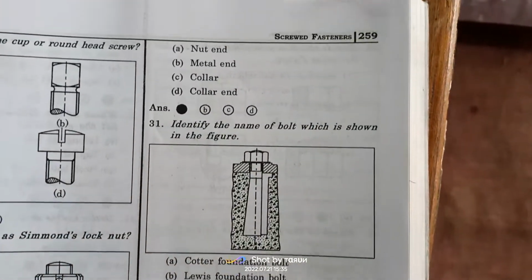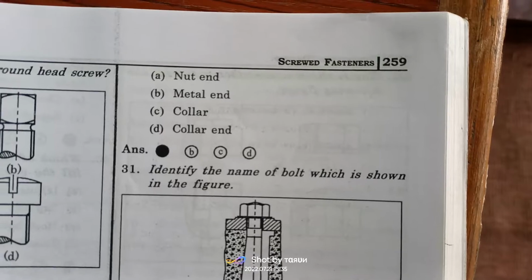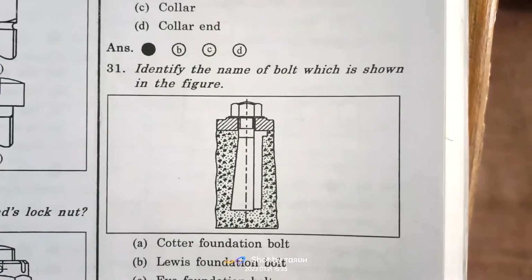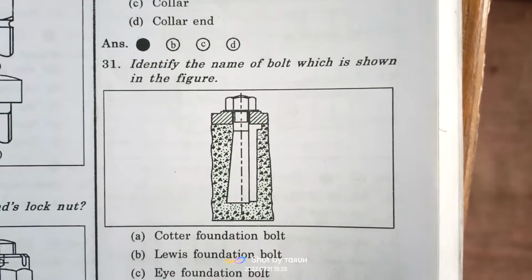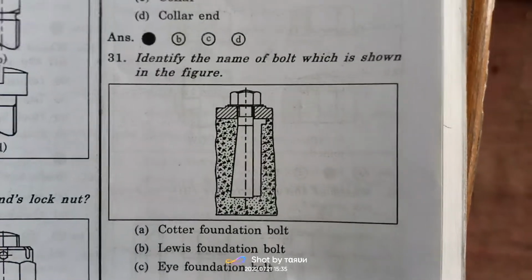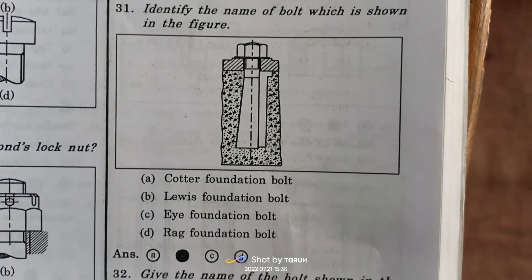Option A, nut end. Question 31. Name the bolt which is shown in the figure. It is Lewis bolt foundation.